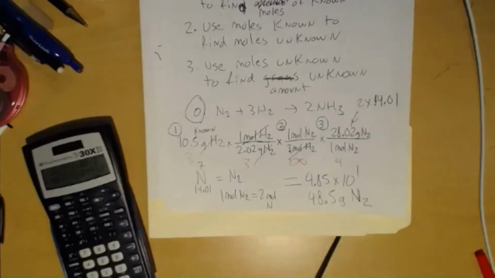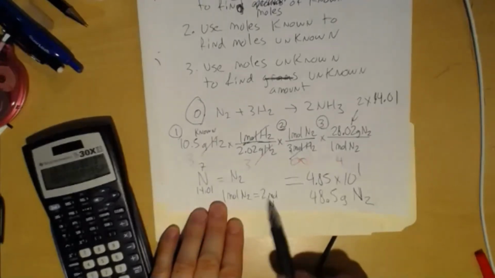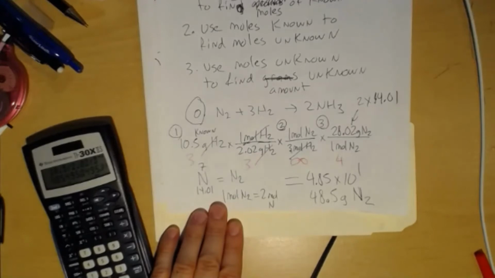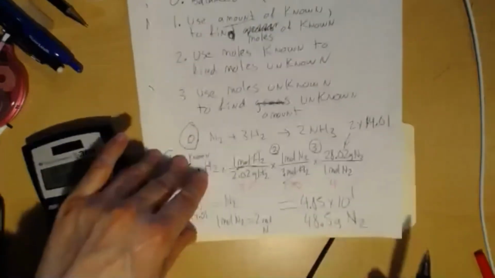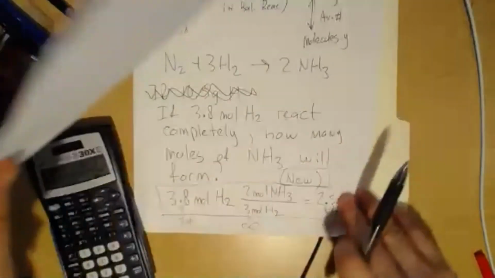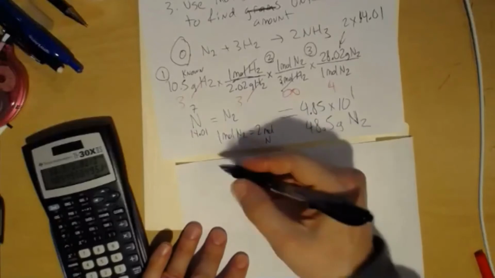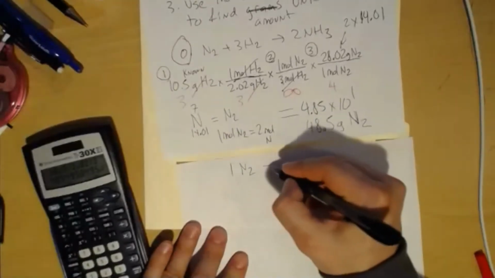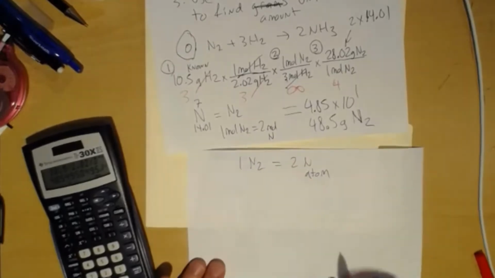Yes, so 1 mole of N2 has 2 moles of nitrogen atoms inside of it. You know, I guess I'm out of paper, I'll just flip it over. So 1 N2 has 2 nitrogen atoms, yeah? Does that make sense?